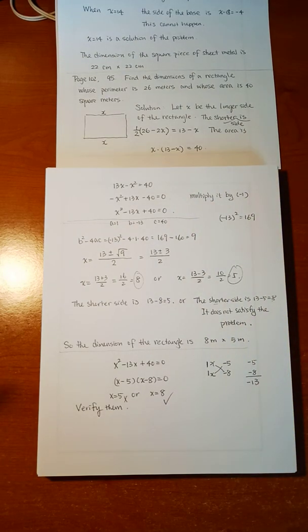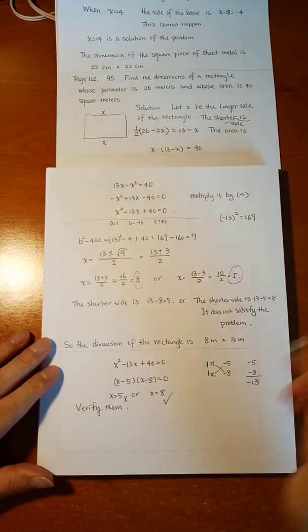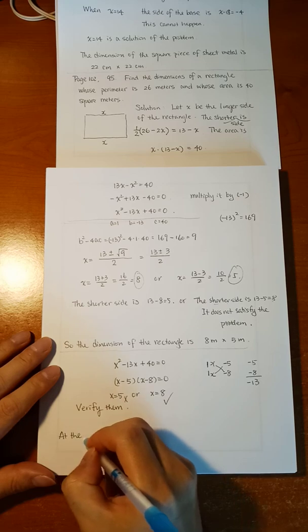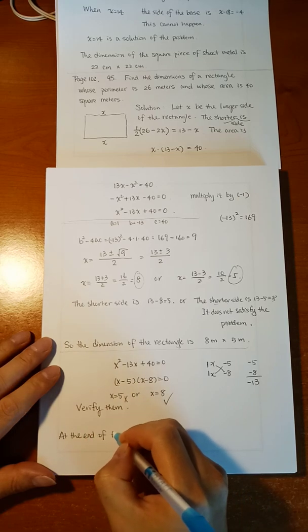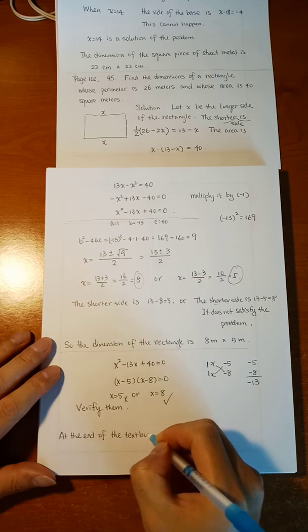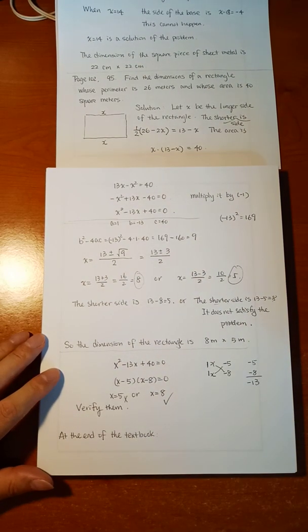And also, all the required geometric formulas, at the end of the textbook, there is a collection of formulas.